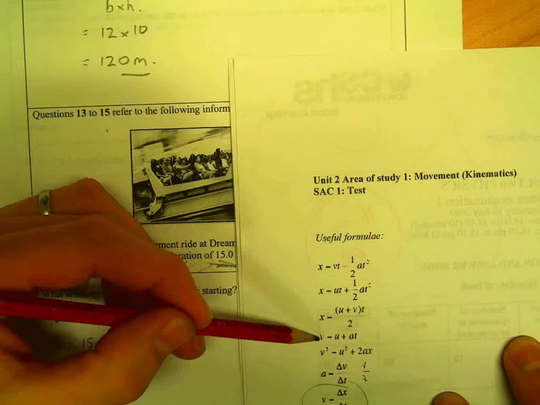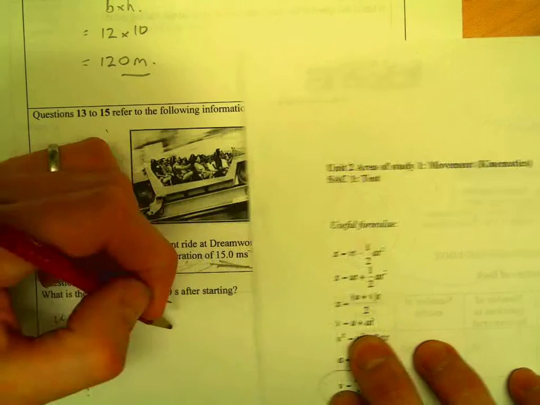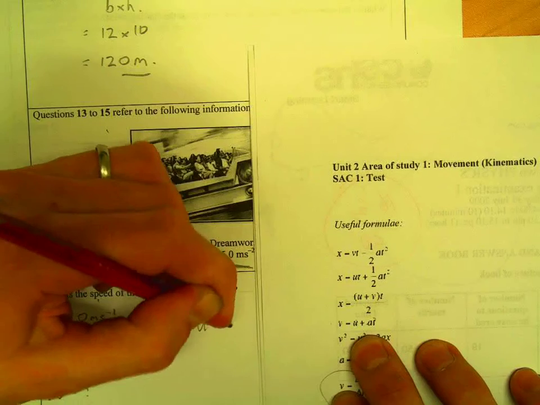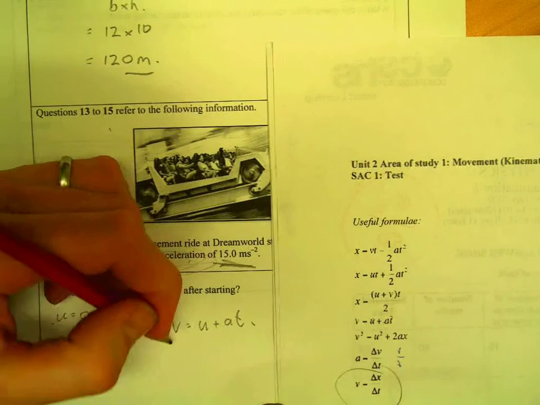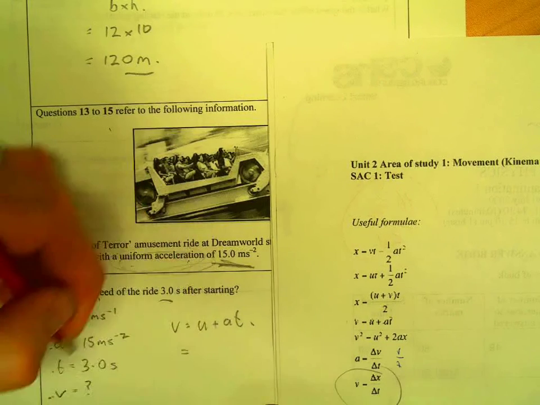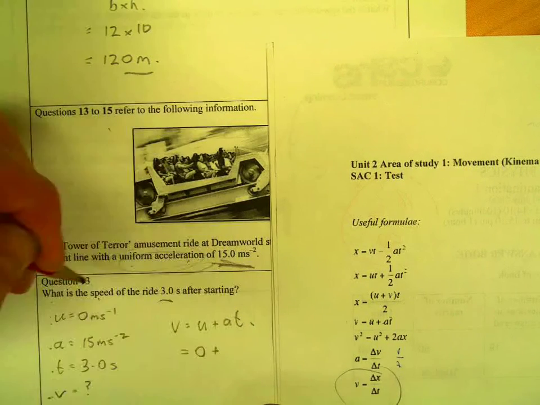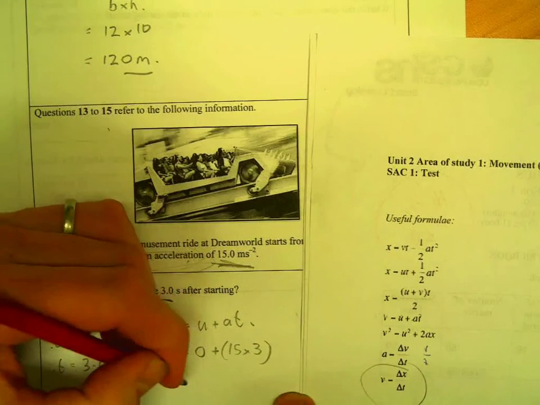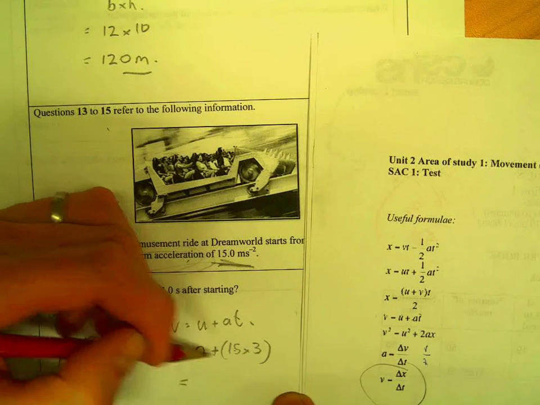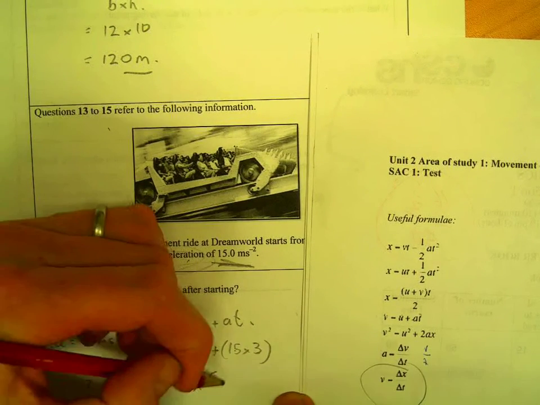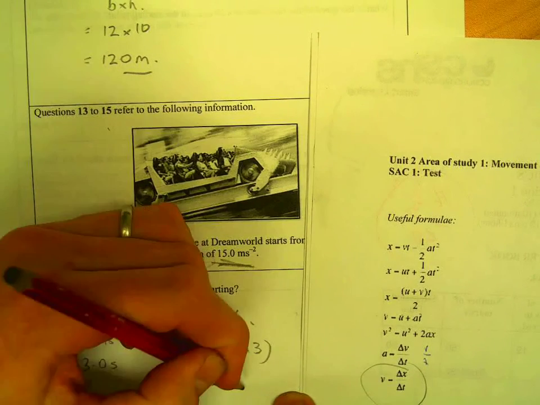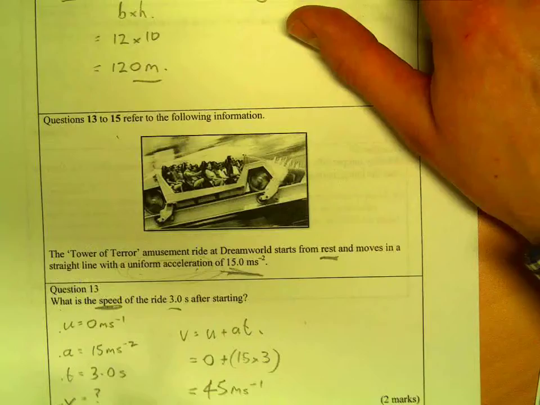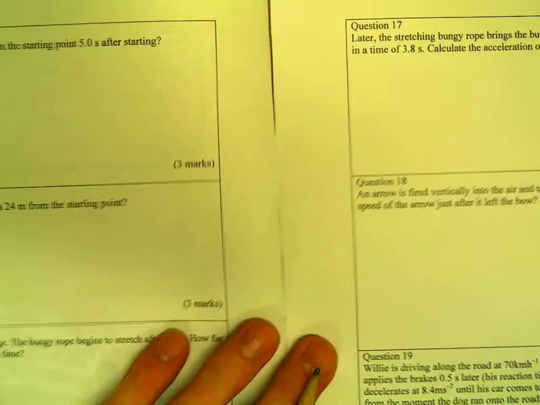So we've got our 3 values here and our 4th value, so we just need to work out what formula is going to work. UATV, this one will do us: V equals U plus AT. V is what we want to know. We've got our U here, 0, plus acceleration, which is 15, times by time, which is 3. 15 times 3 is 45, plus 0 is 45, and it's asking for the speed, so 45 metres per second. Alright, on the page, next question.